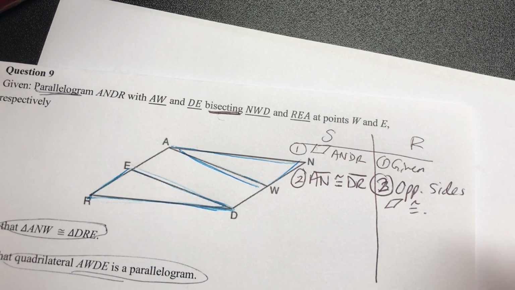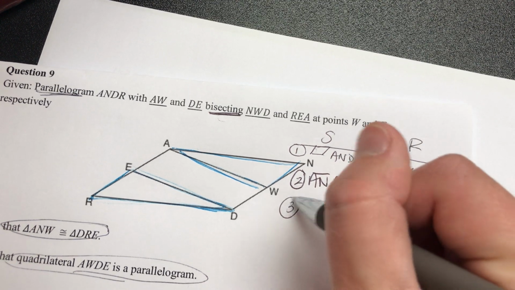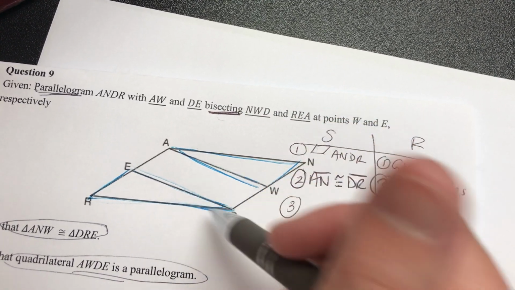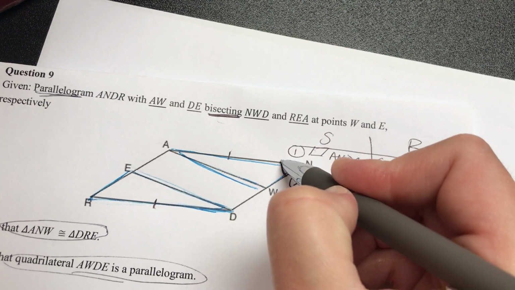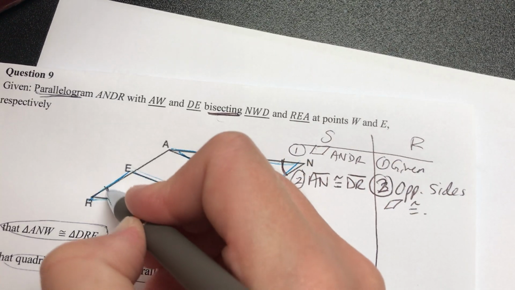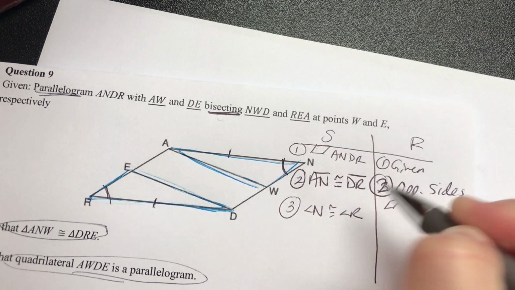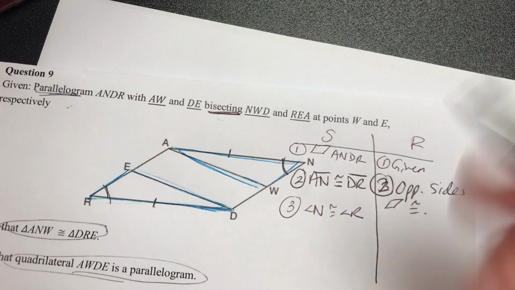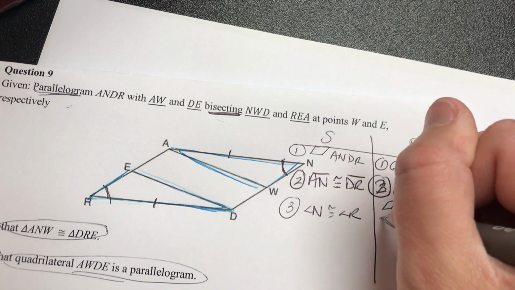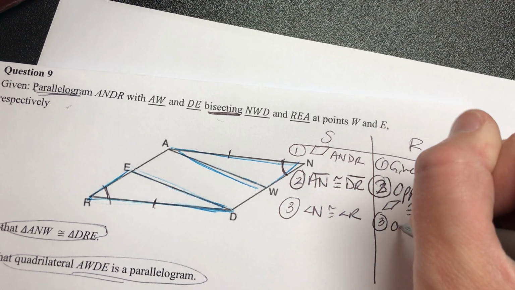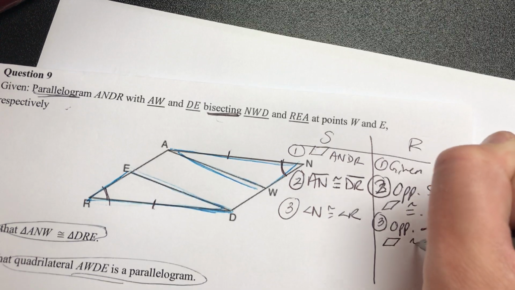Okay. Now, before I move on to my next given, I'm just going to double check. Is there something else I can use in those triangles from the parallelogram? So I have this already. I also can use angle N and angle R, because those are opposite angles in a parallelogram. So luckily, I had a given that I could use more than one piece of information for. So angle R is congruent to angle N, and that would not be opposite sides, right? That's opposite angles in a parallelogram are congruent.